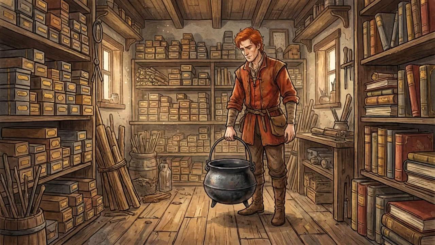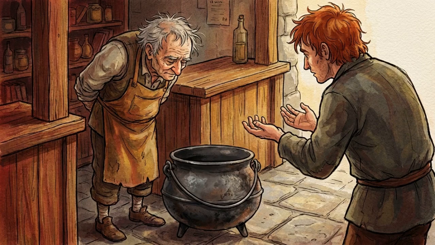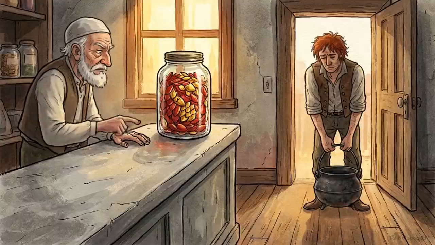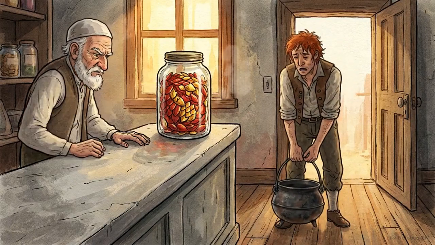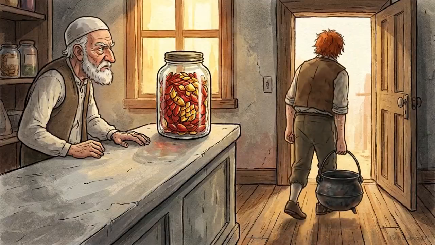Imagine Ron Weasley walking into a wand maker's shop, dragging a heavy cast iron cauldron behind him. He needs a new wand and offers the cauldron in exchange. The wand maker looks at it and shakes his head. He already has a cauldron. He wants dragon scales. The trade fails.